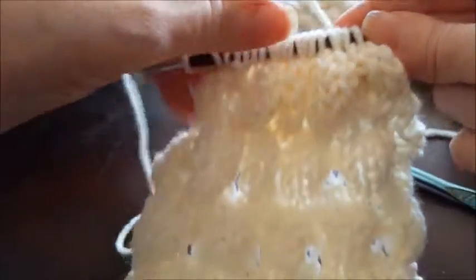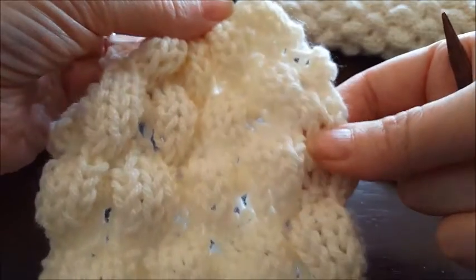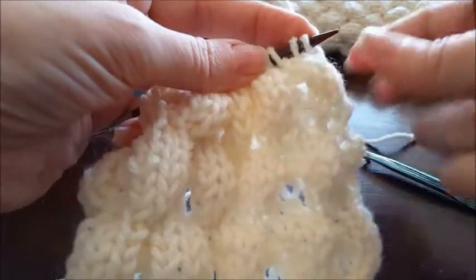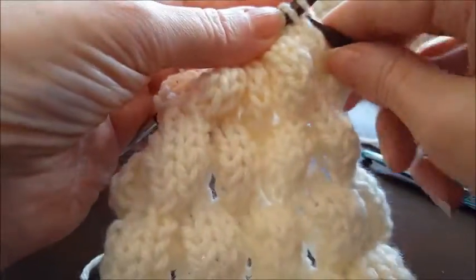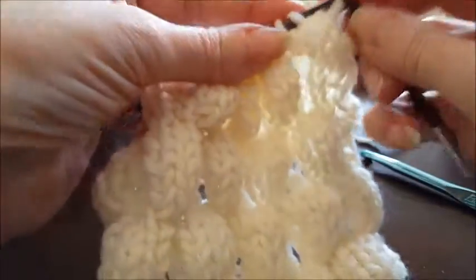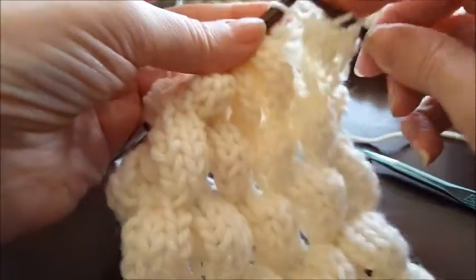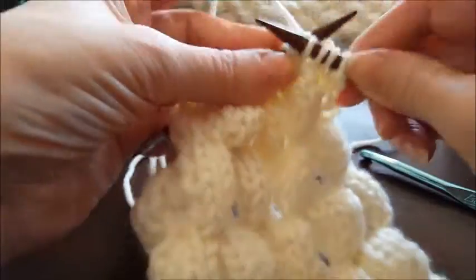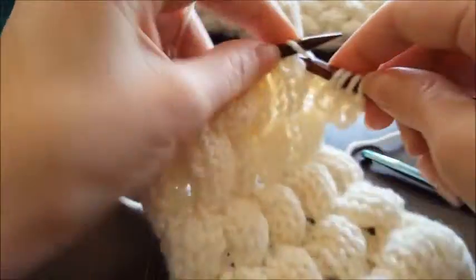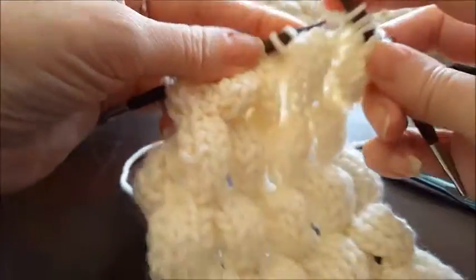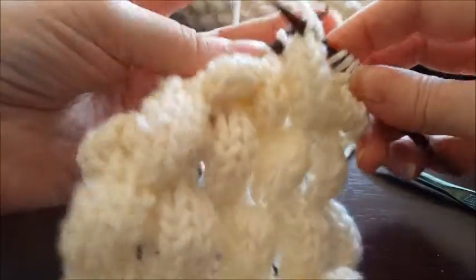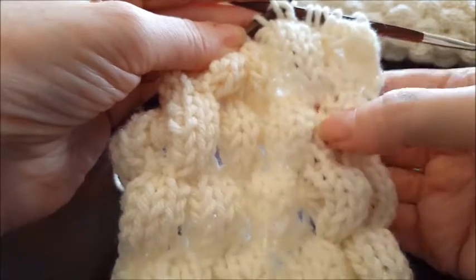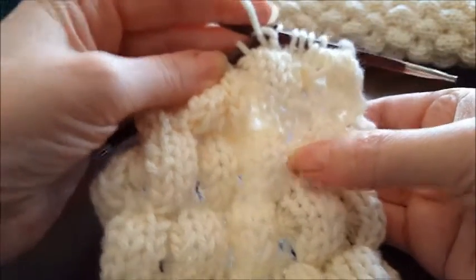Okay, so what we do is we're going to match up our folds here, our drops here. So we've got knit 1, 2, 3, 4, 5. Okay, and then what you're going to do here is have a purl here, and see how that purl matches up with the row underneath.